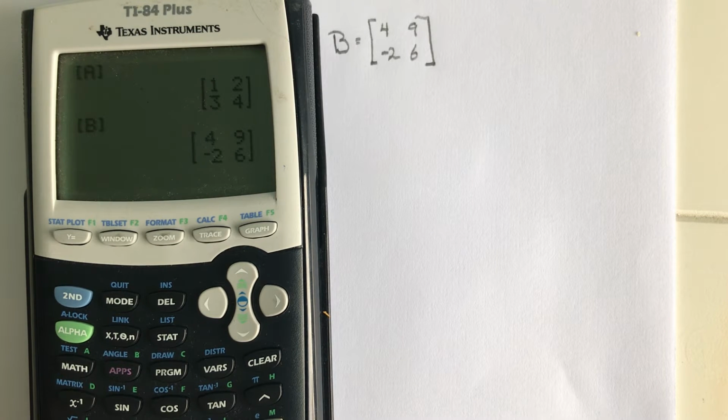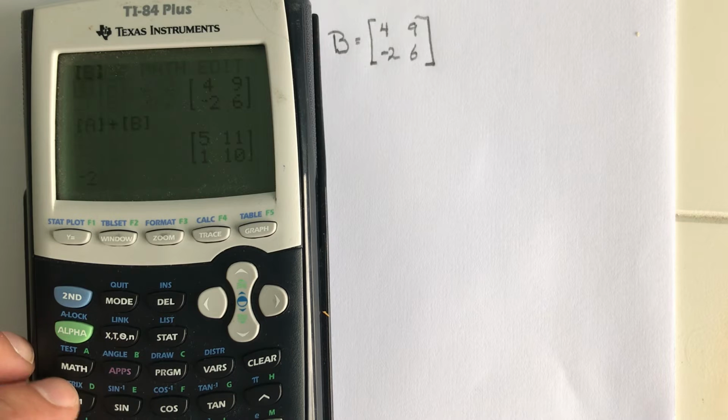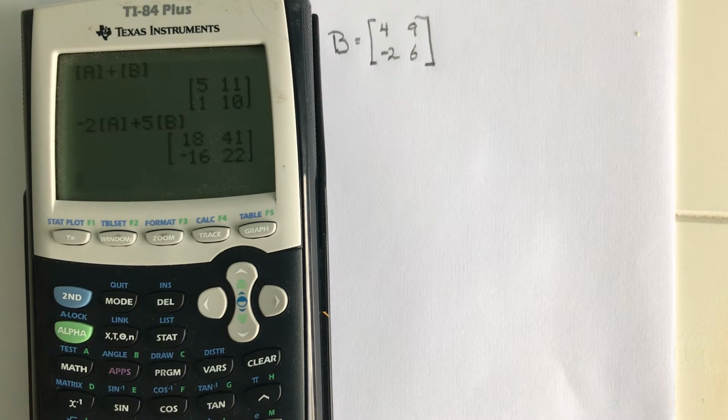A couple of lessons ago, you guys were doing matrix A plus matrix B, and it calculates the answer for you. And I think they also had a scalar multiplication, so they were doing like -2 times matrix A plus 5 times matrix B, and it calculates that for you too. So it cuts down on the amount of calculations that you guys have to do.